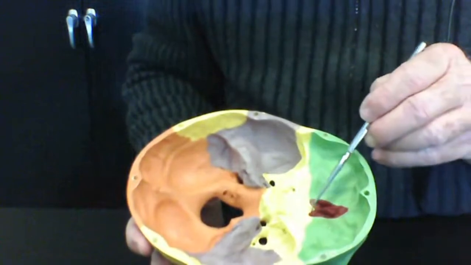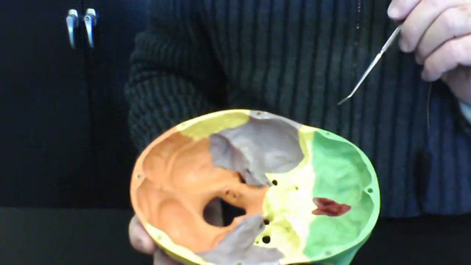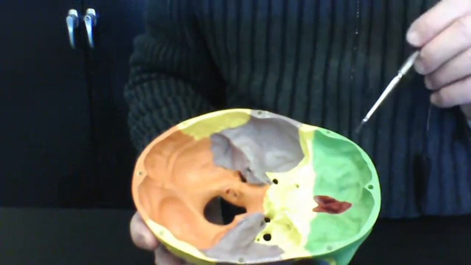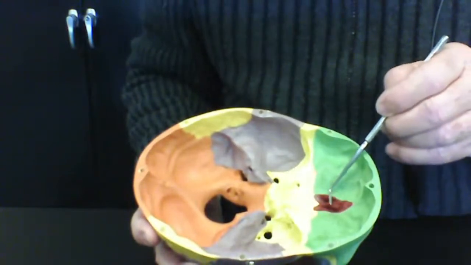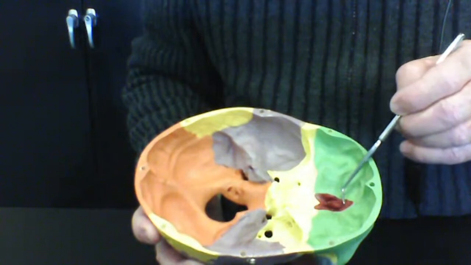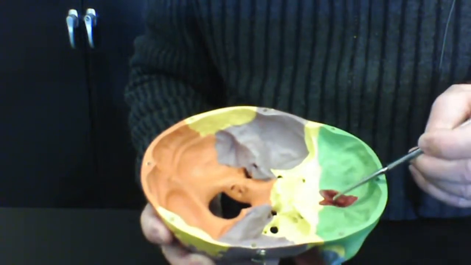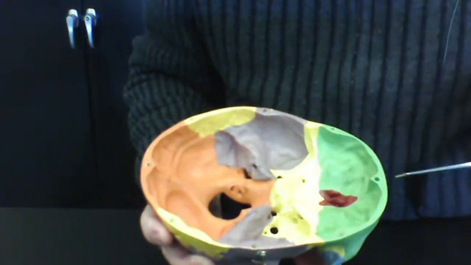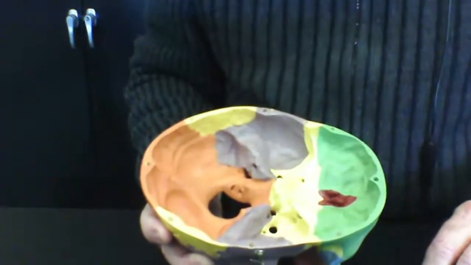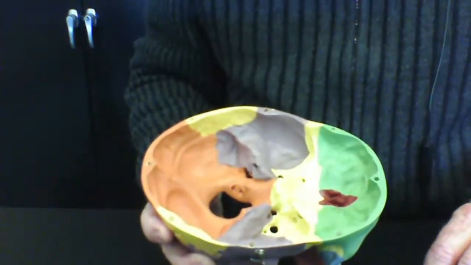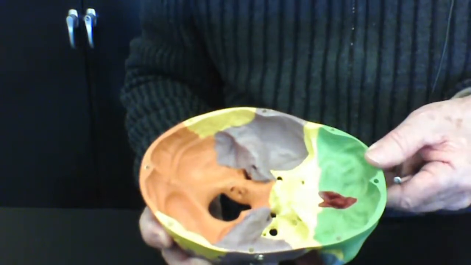I also see a magenta bone. That is the ethmoid bone. And it has a little bump on it, the crista galli, and it has a porous plate on either side of it, and that is called the cribriform plate. This is where your olfactory nerve, or cranial nerve number 1, goes through the skull.